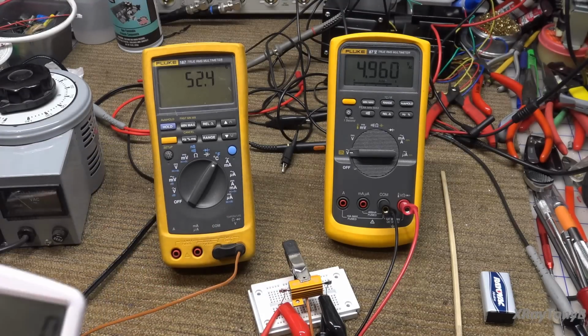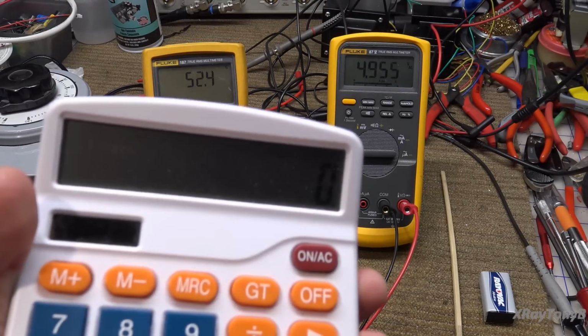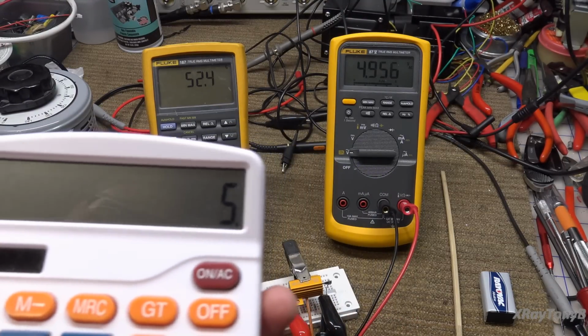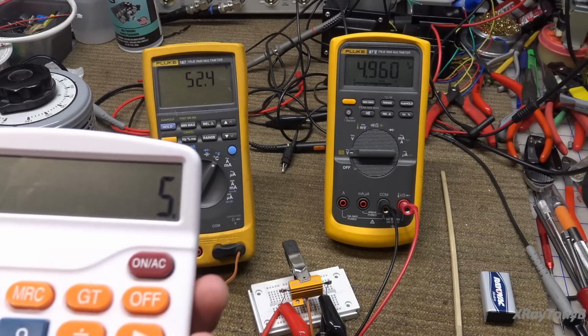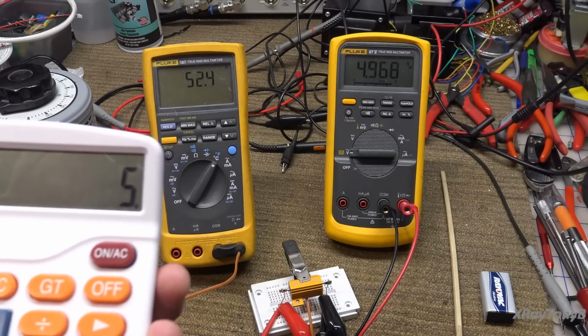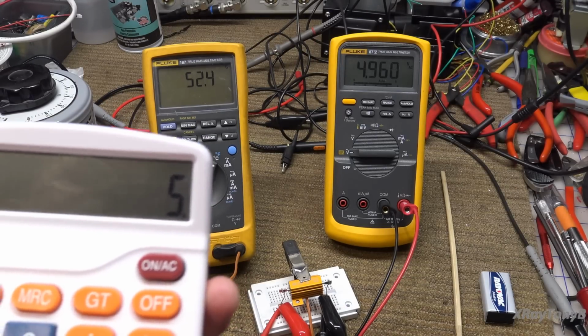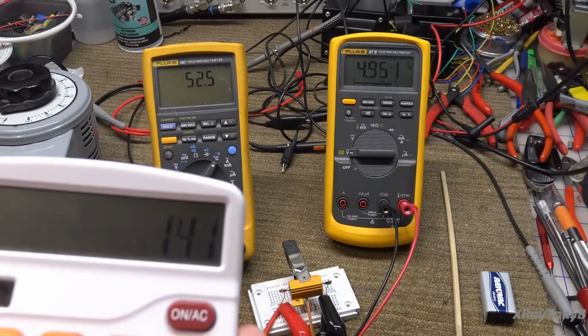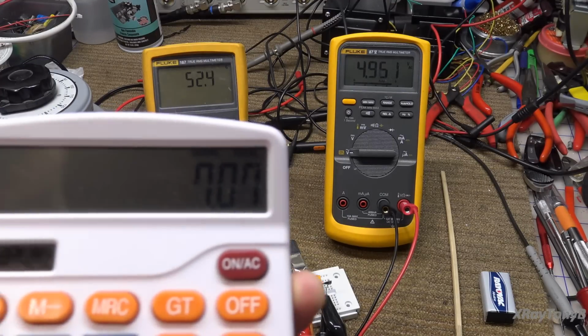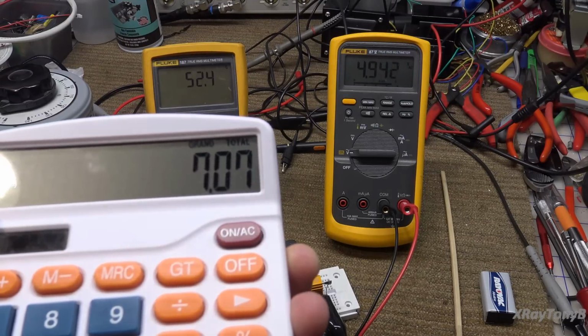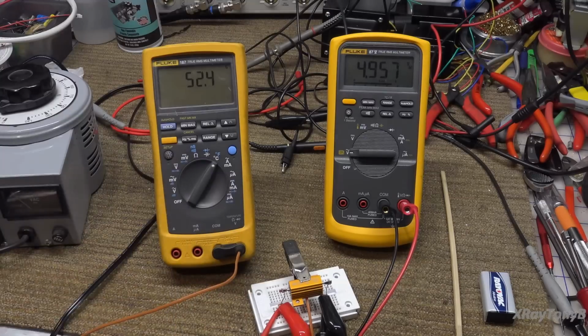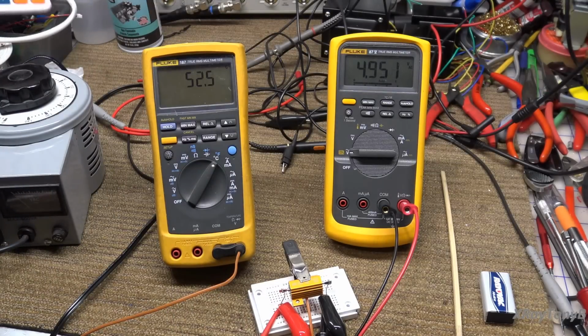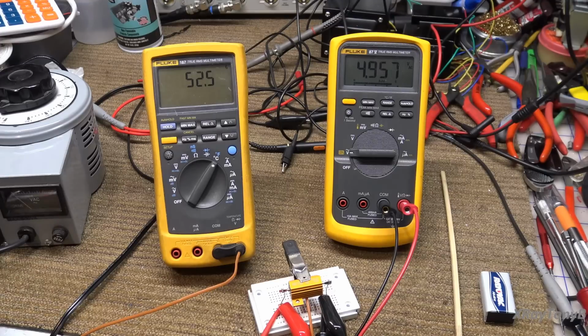And conversely, if we take 5 volts and multiply it by the square root of 2, and the square root of 2 is 1.414, you get about 7.07 volts RMS, or 7.07 volts peak.